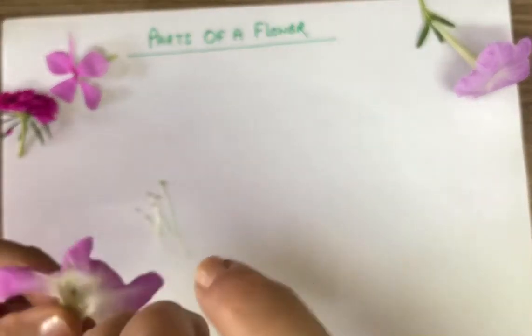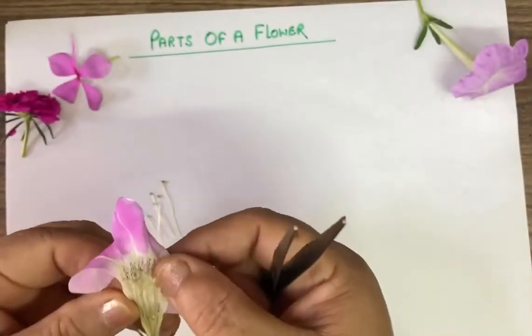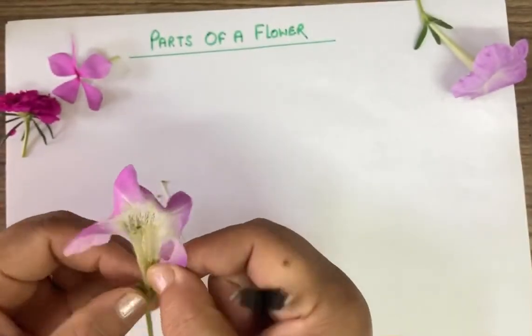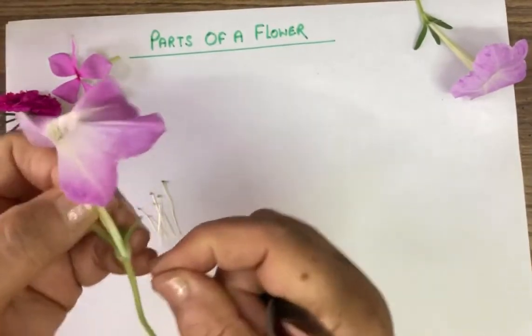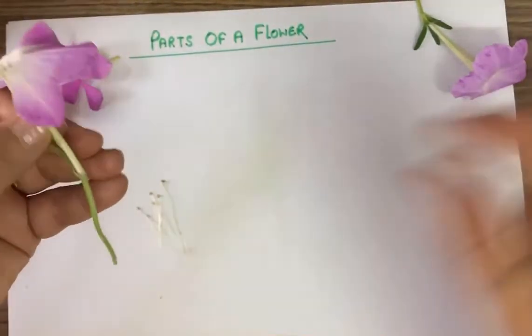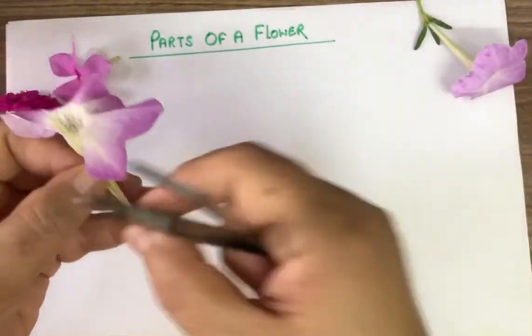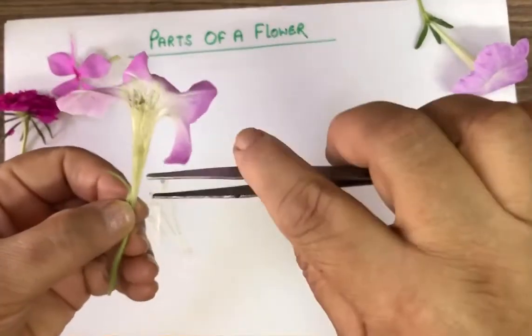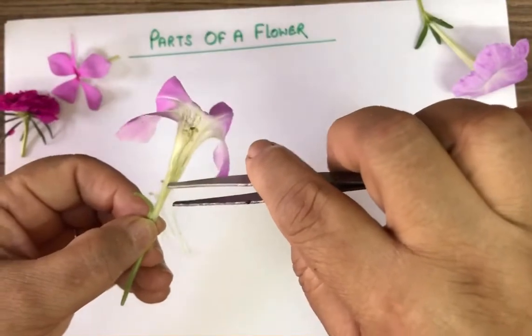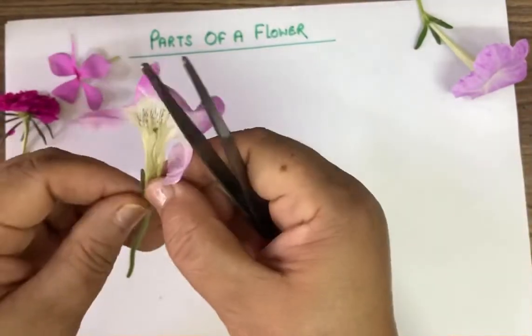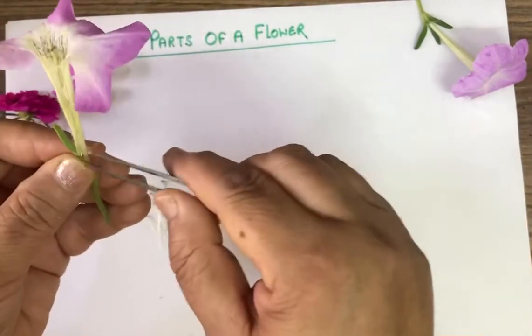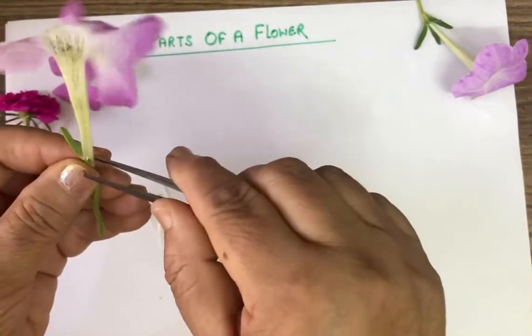Be careful. These are very delicate parts. Okay, I can remove this also. Oh, it's interesting. I'll show you this.